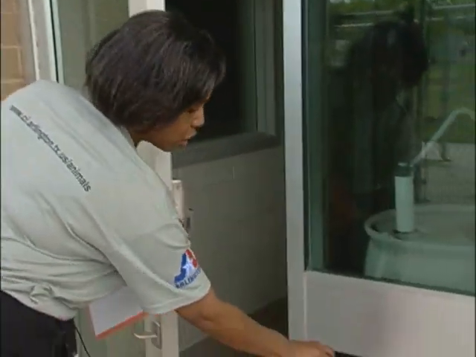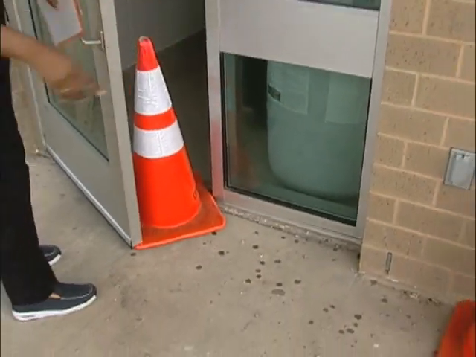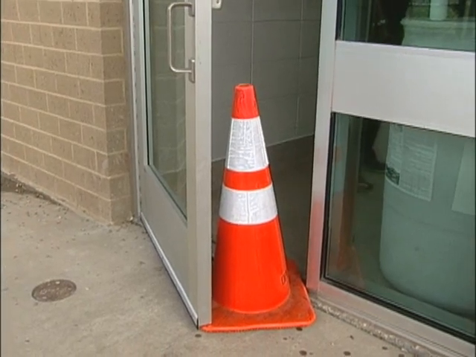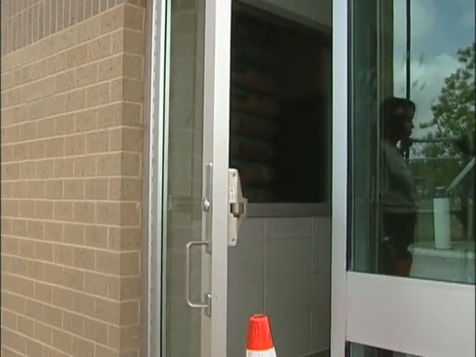This door is sometimes locked, so be sure to check. If it is locked and you have to place a cone here to prop it open while you take a dog out, be sure you remove that cone and this door is locked when you leave the play area.